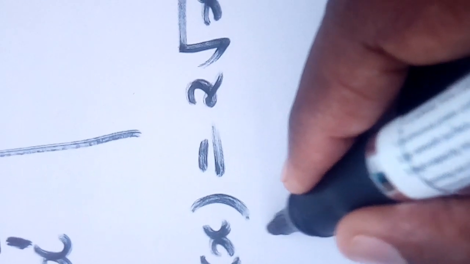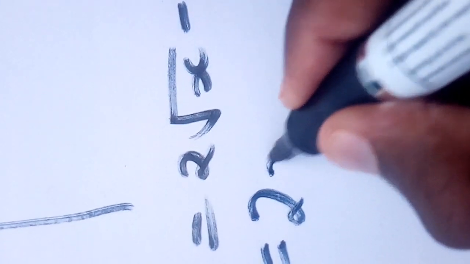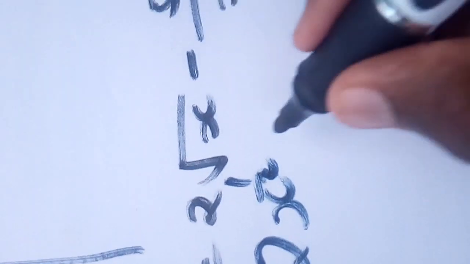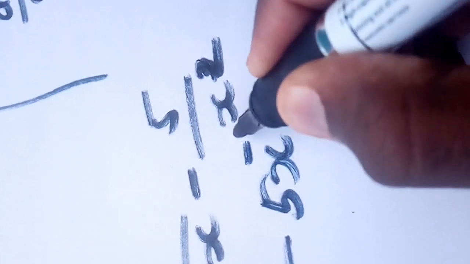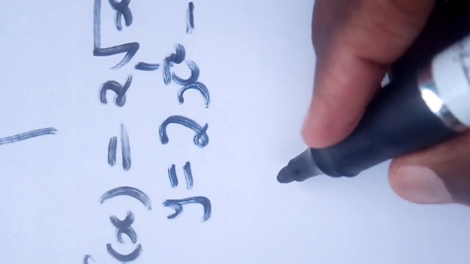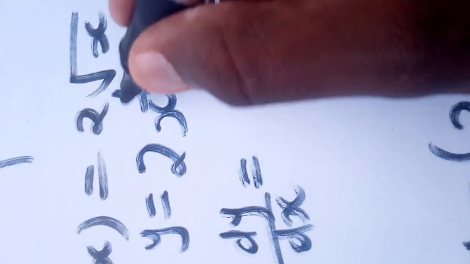So we have another function here, 2 square root x minus 5 over x squared. Okay, so you can write this one as y is equal to 2x power a half, and then minus 5x power negative 2.